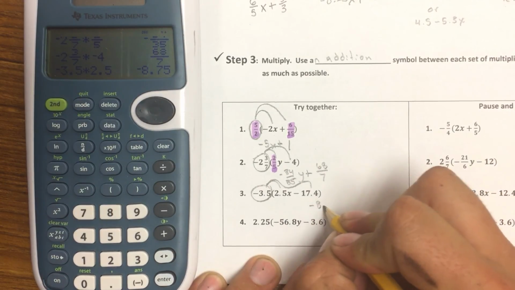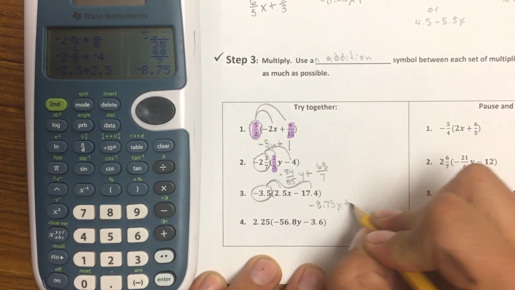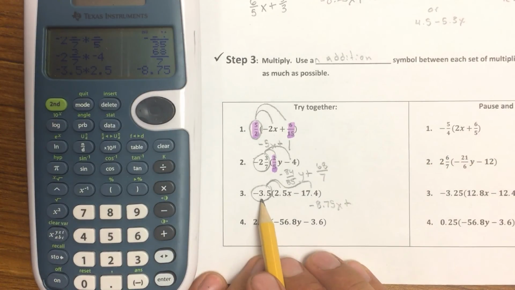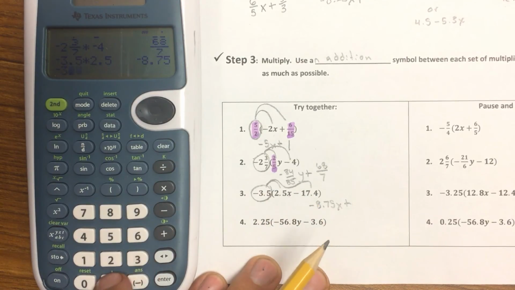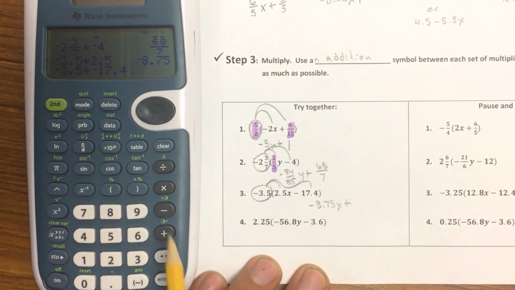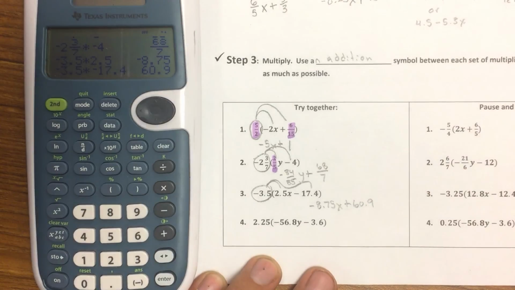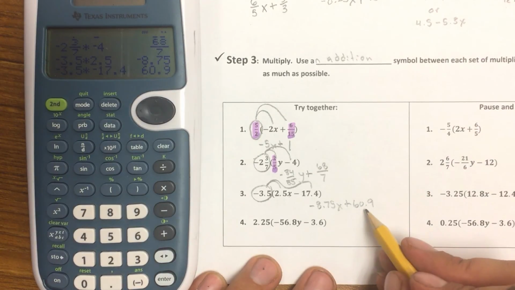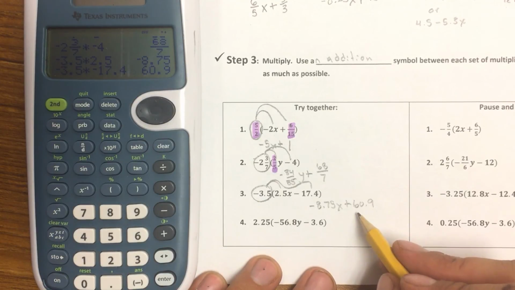So negative 8.75 x's, and then I'm going to put a plus. Now negative 3.5 multiplied by negative 17.4, so negative 3.5 times negative 17 point, not negative, negative 17.4. And I hit enter, I get plus 60.9. These are x's, these aren't. I can't put them together, so I'm simplified and I'm finished right there.